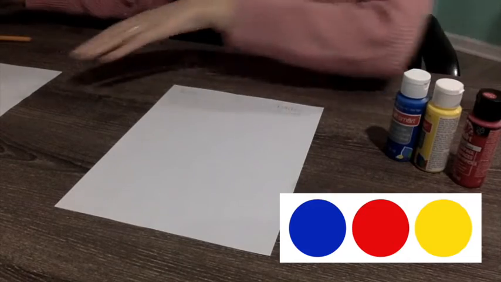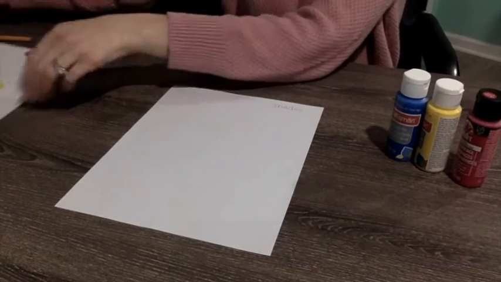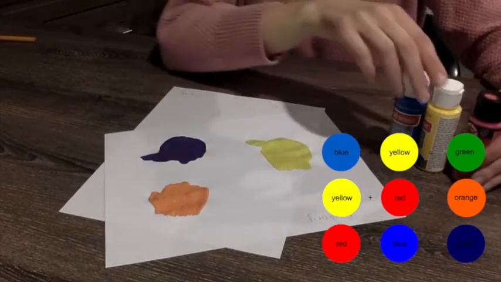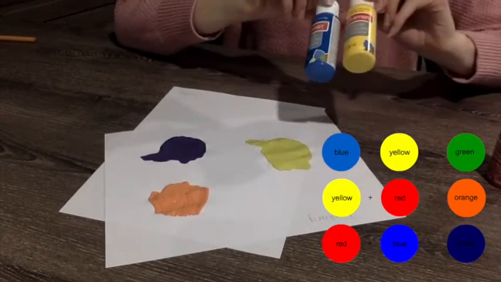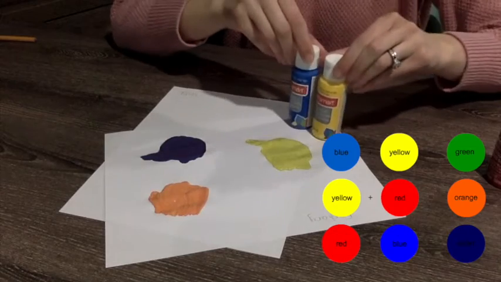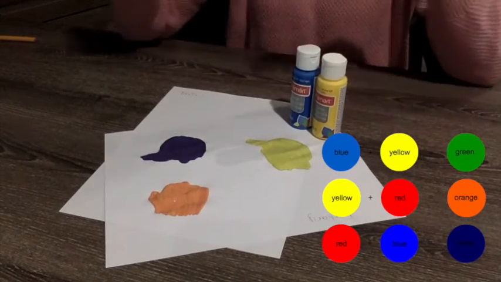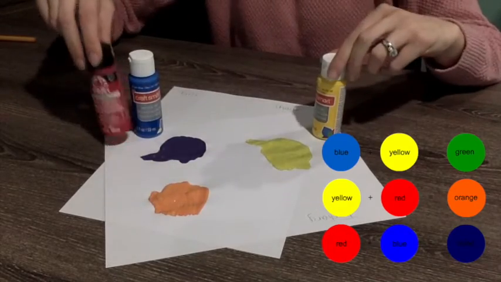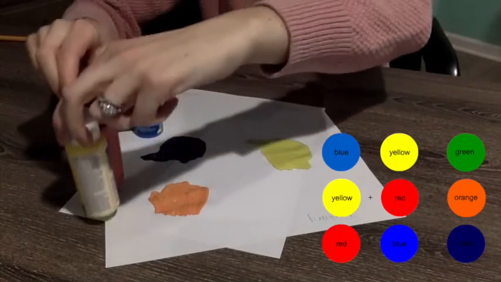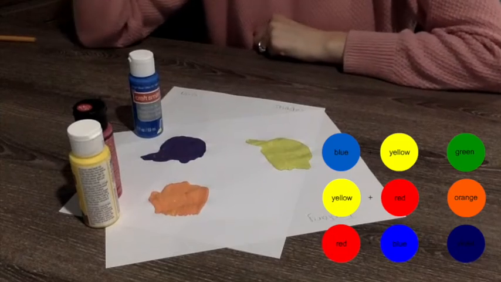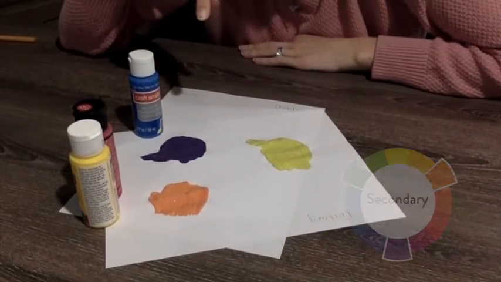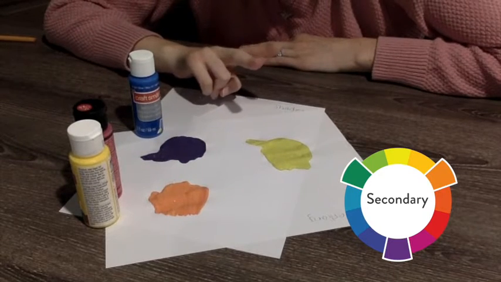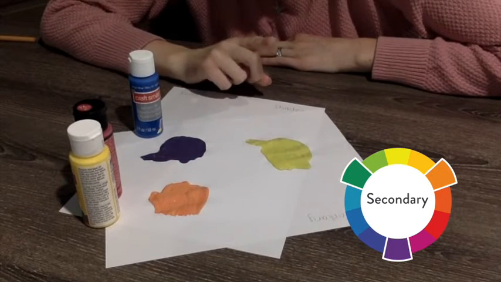So in a previous video, for the younger kids, I mixed these three colors. So we have a yellow and a blue to make our green. We have a red and a blue to make our purple. And then we have a red and a yellow to make our orange. Now these would be secondary colors because we're only mixing two primary together to get one secondary color.